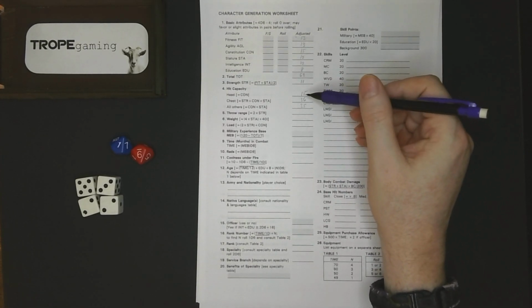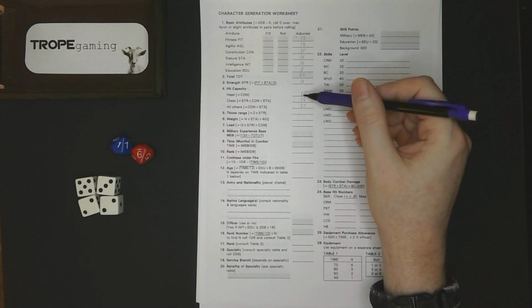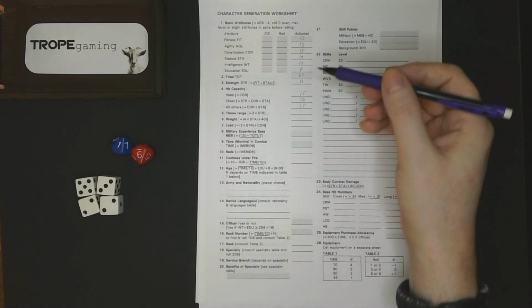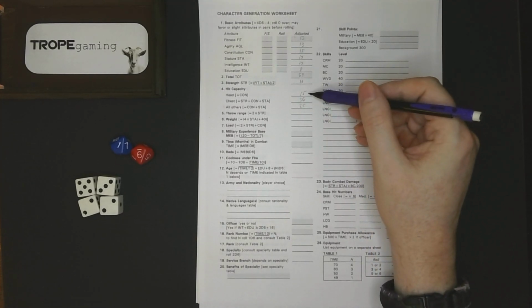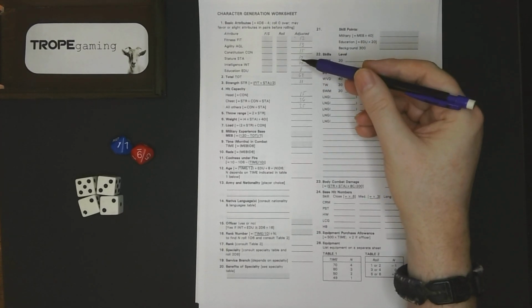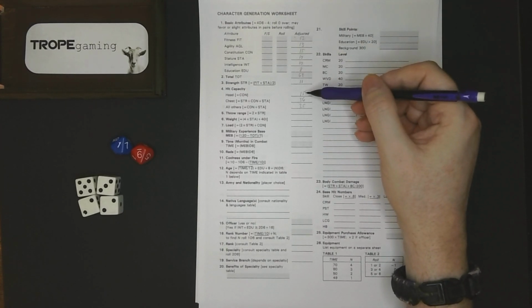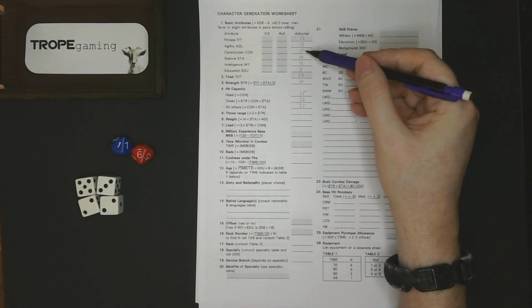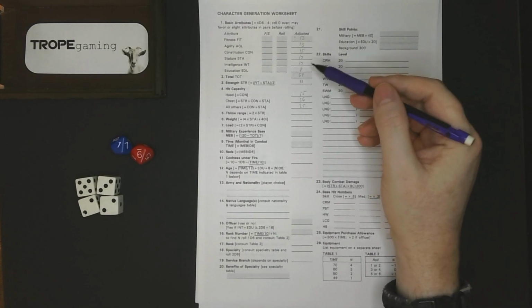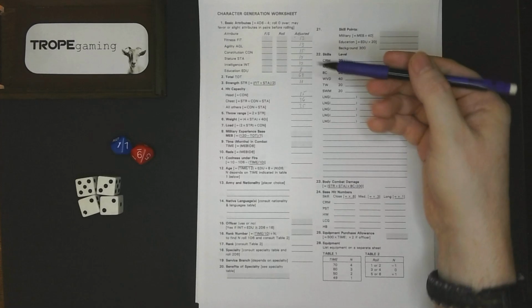If you exceed your hit capacity, that is a serious wound. So, for example, say instead of suffering 10 points of damage, we were hit for 20 points of damage in our head. That is now a serious injury to our head. Because it's a serious injury, any part of your body that is seriously injured, you need to make a constitution check to remain conscious. If you fail that roll, you fall unconscious.